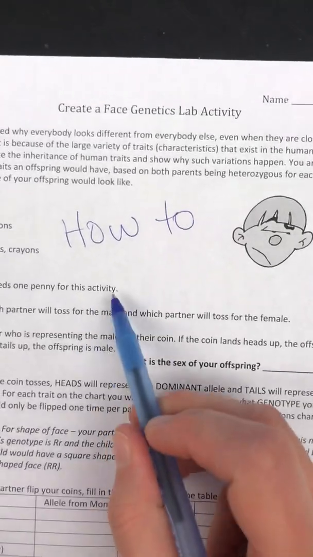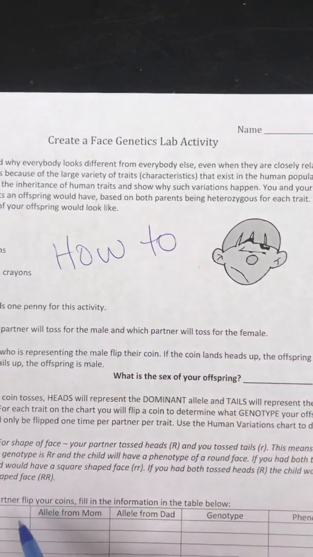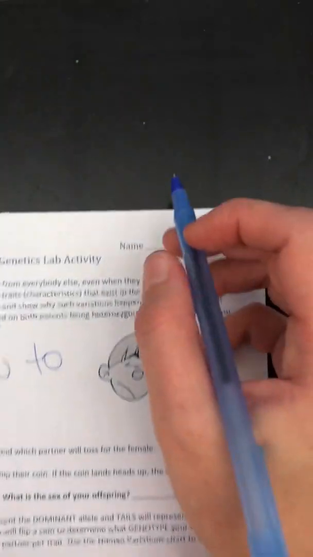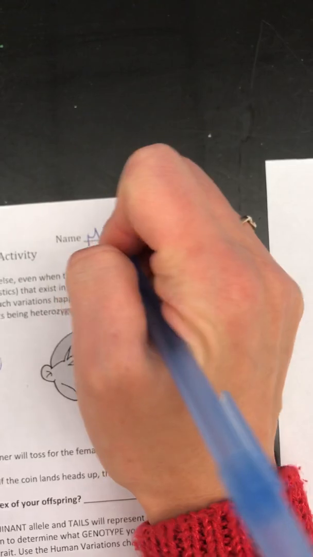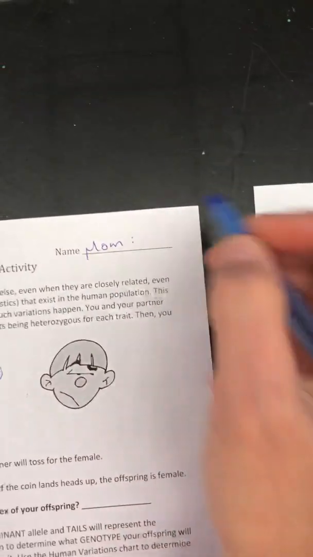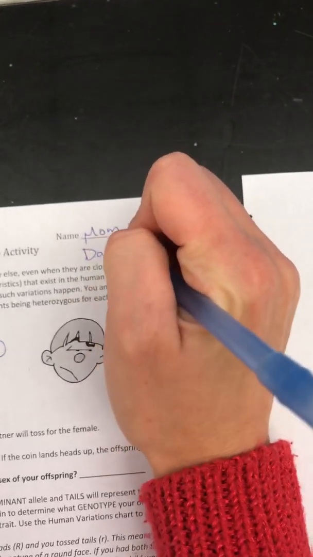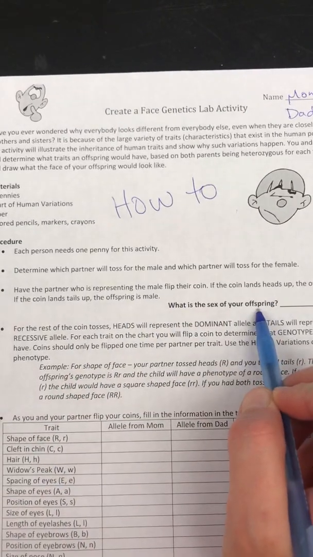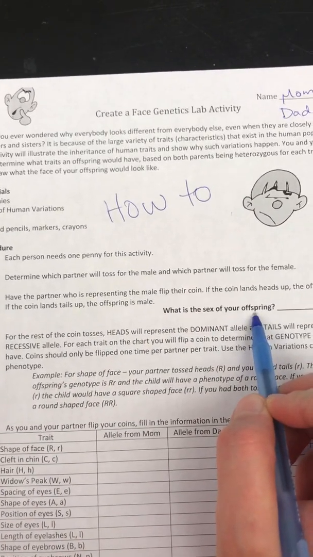Here's a how to do this activity video for the Create a Face Genetics Lab activity. Start by putting the names of who's the mom and who's the dad for this activity. Okay? Then we start by figuring out the gender of your baby.